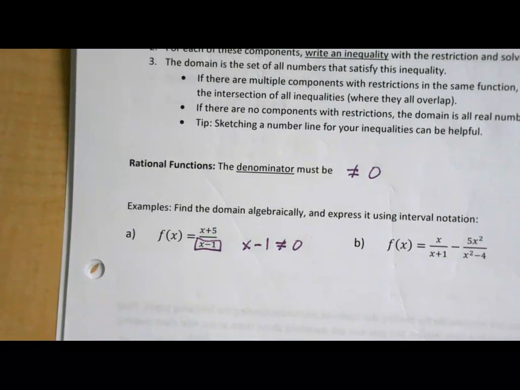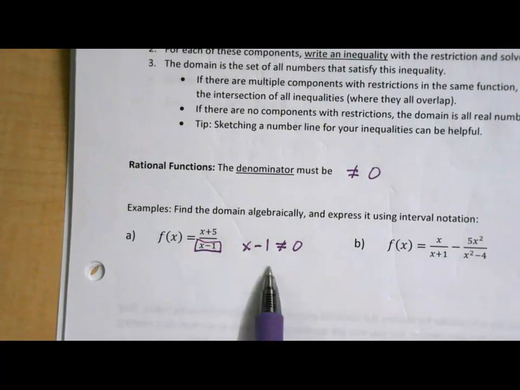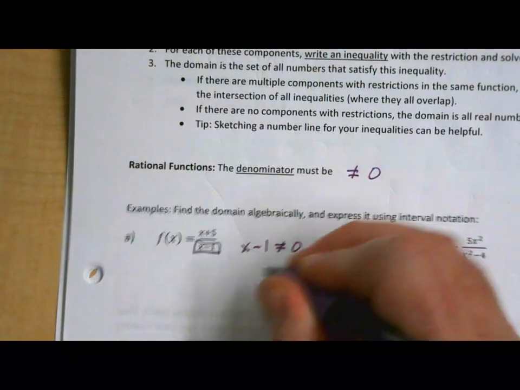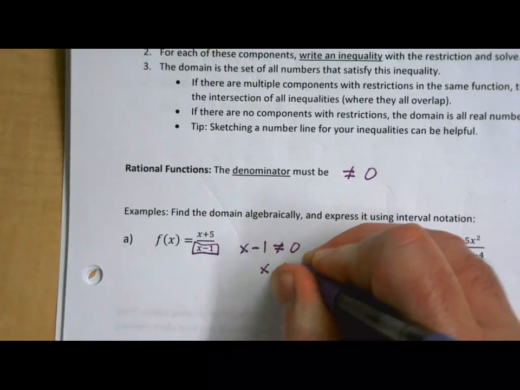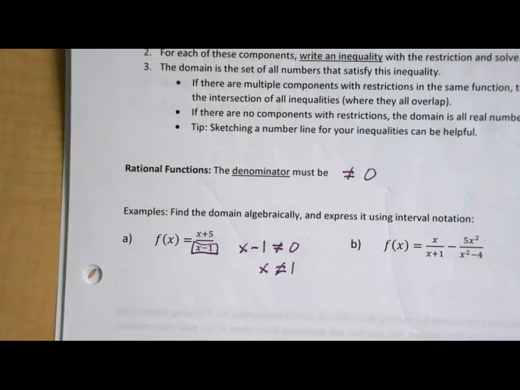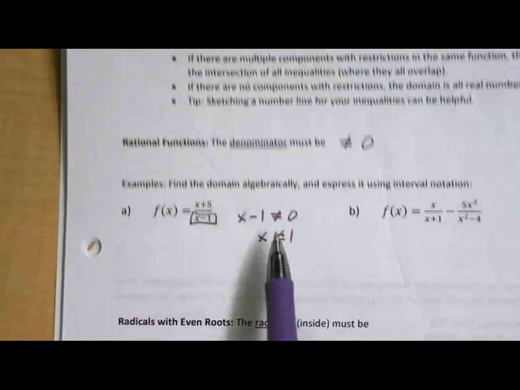Okay, so x minus 1 is not equal to 0, and then we'll use our powers of algebra to solve this inequality. Same way you would solve an equation, add 1 to both sides, we get x not equal to 1. And that's our domain. That was the only part of this function that had any restrictions. Now we know what the restriction on 1 is. We are good to go as long as x is not equal to 1.